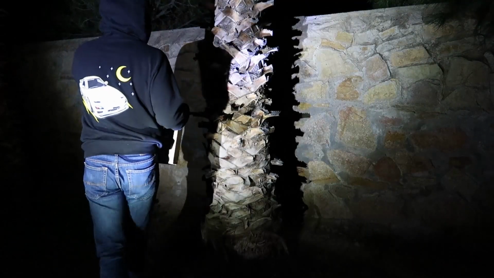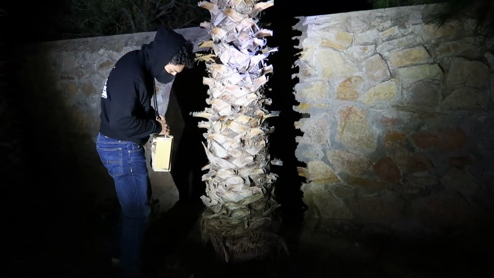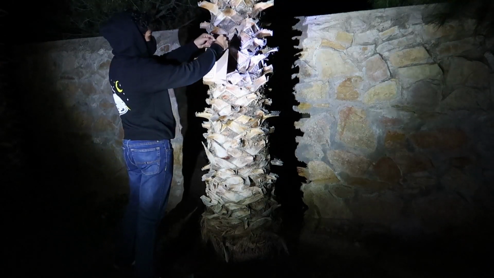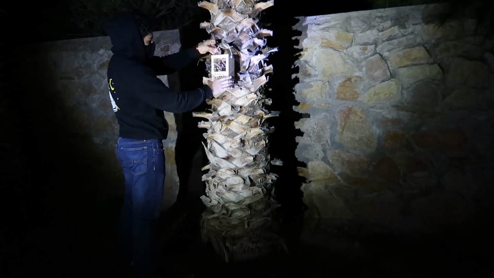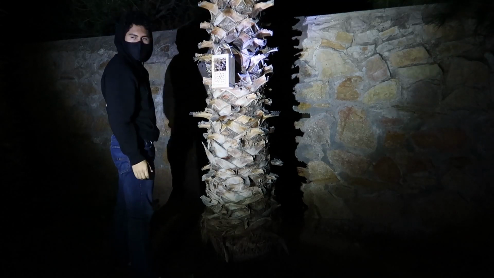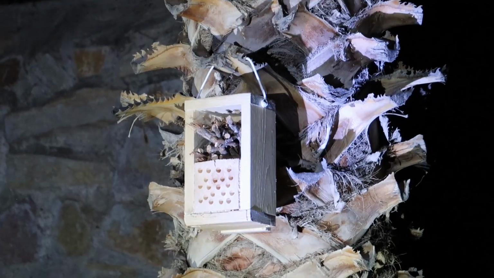Most of this process was done at night. I'm here in my backyard. Probably would have been better during the day, but that's what I'm working with. So now I hung it up on this palm tree in the middle of my backyard. Now bees have a nice place to live with my bee hotel.